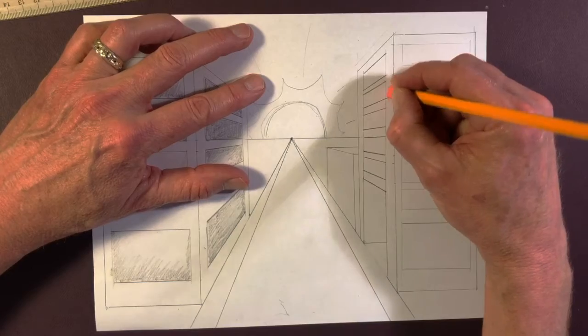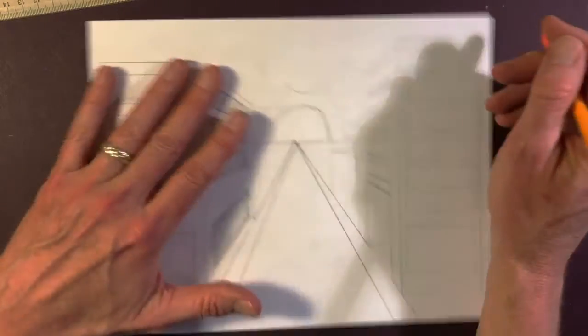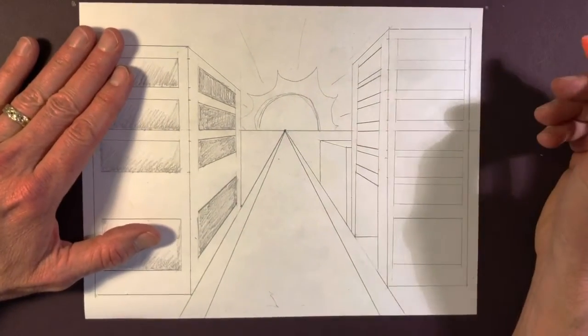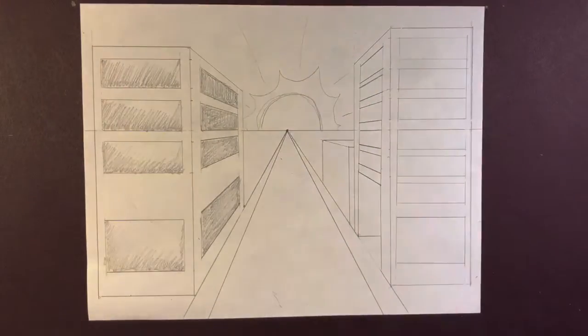So I want to see what you do now, okay? I'm just going to spend a little time cleaning this up and decorating it a little bit.